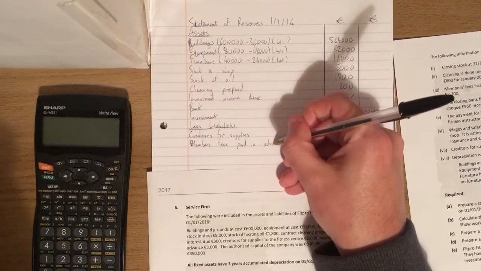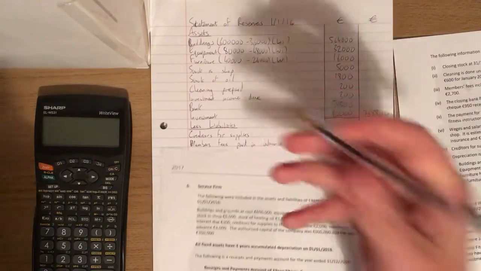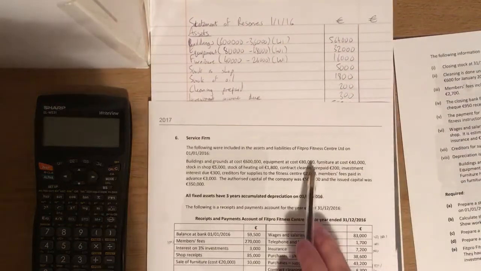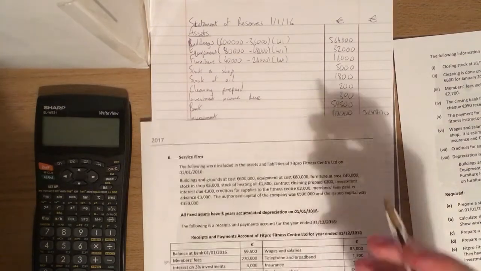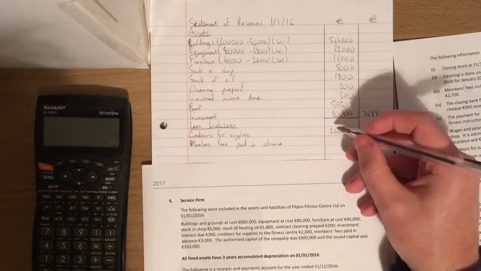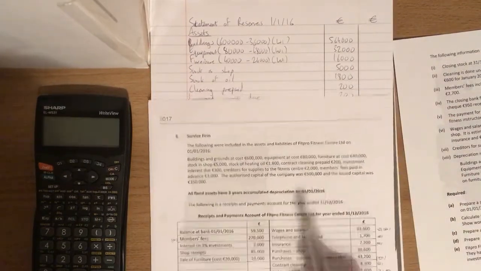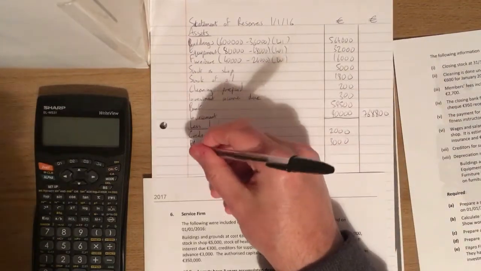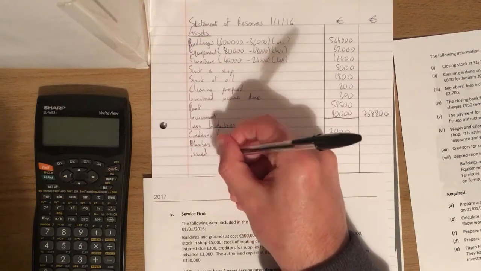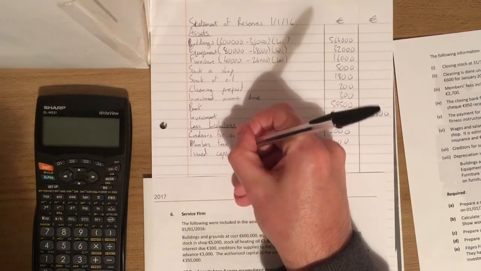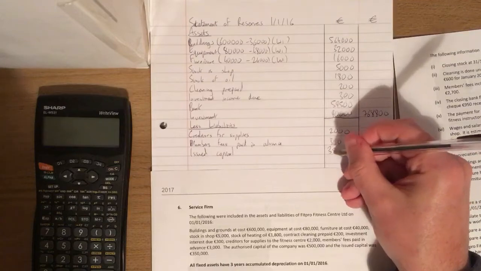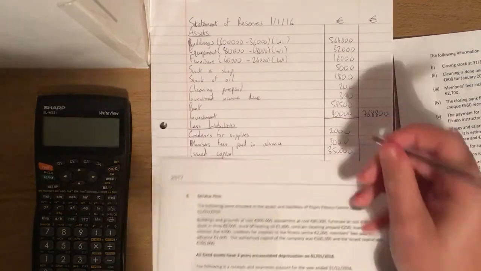So I've already received that money, but I owe them the actual use of the gym, the fitness center. So I owe them at the start of the period, so that's a liability, so that's 3,000. And the issued capital. It's 350, so it's the issued, not the authorized that you bring in.